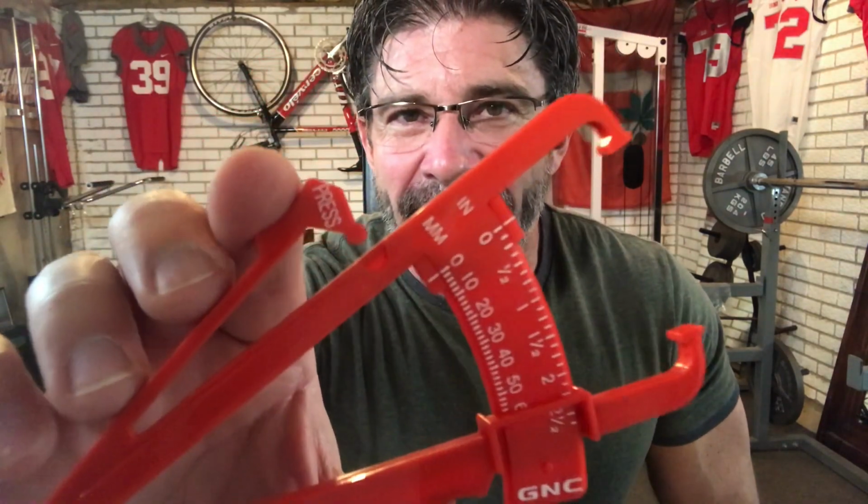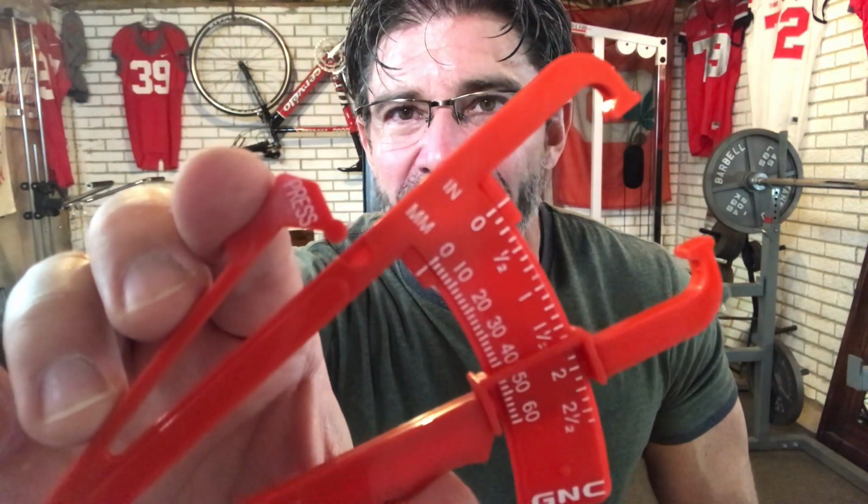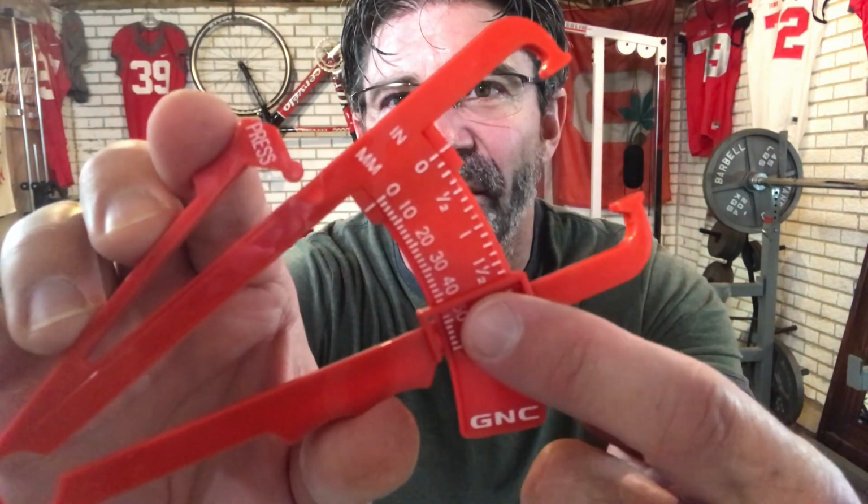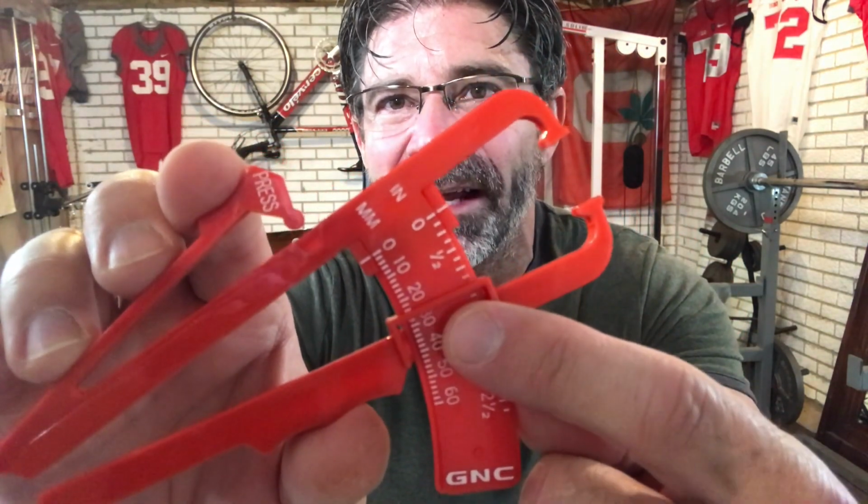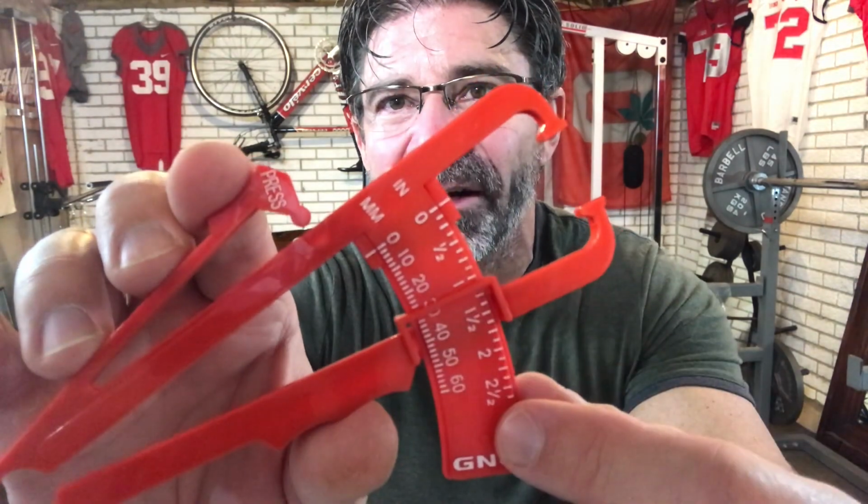I got these at GNC, General Nutrition Center. They came with something I purchased. I'm going to try to hold it up. Hopefully the camera will focus on it. You can see there are different measurements here, and you can see that little bar is measuring, like it's at the 1. You see the little 1 right there? It goes up to the 1.